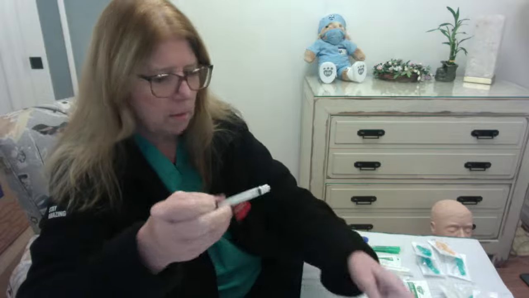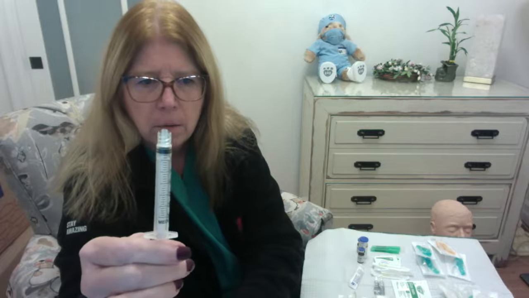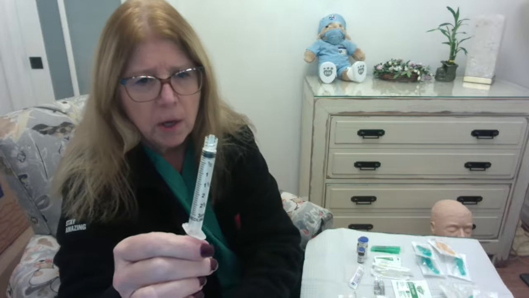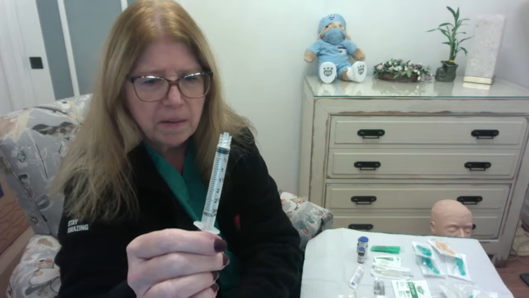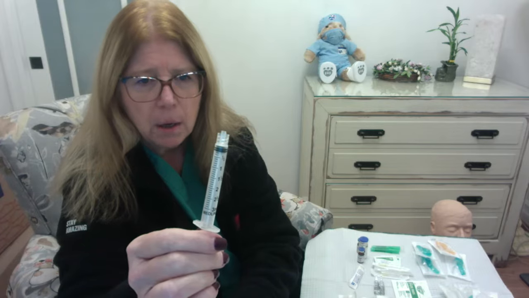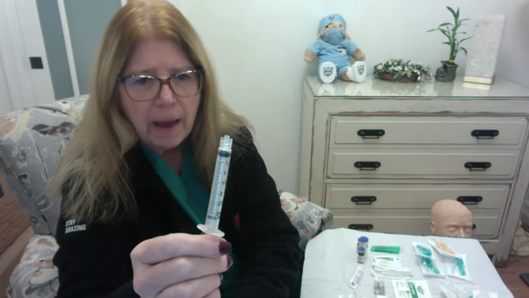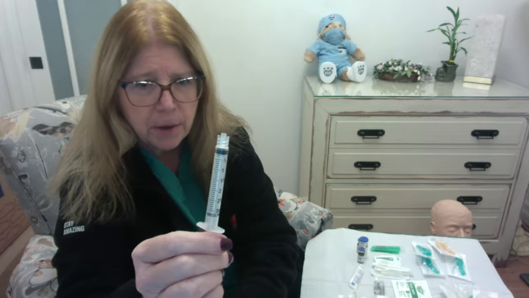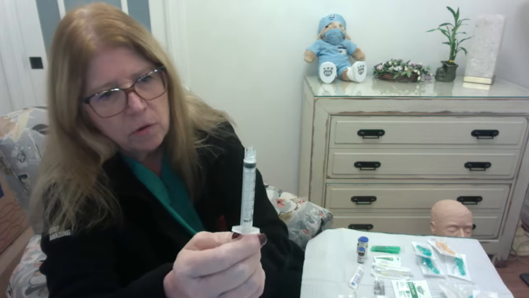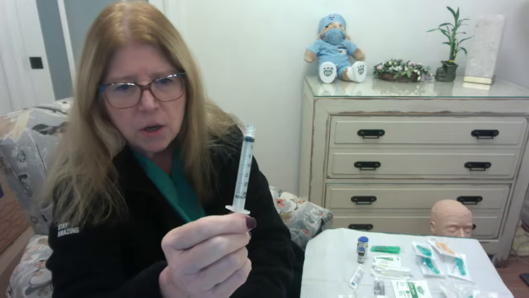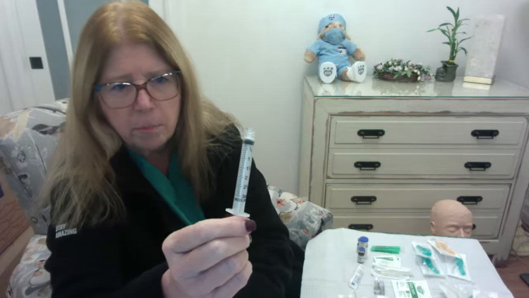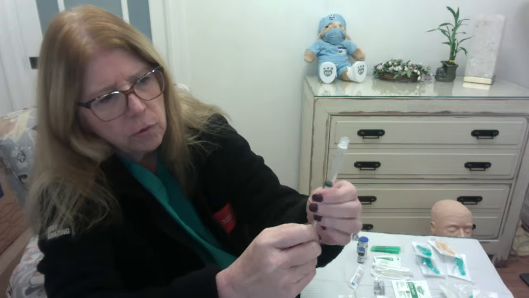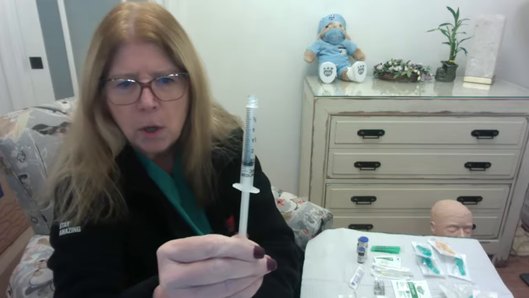So the markings that are on the barrel essentially break that syringe into smaller increments. So this 3 ml syringe is basically in half milliliter increments and also in tenths of a milliliter as well. So if I needed to, let's say, give a medication that was 2.6 milliliters, I would draw back my plunger to the one line below 2.5.